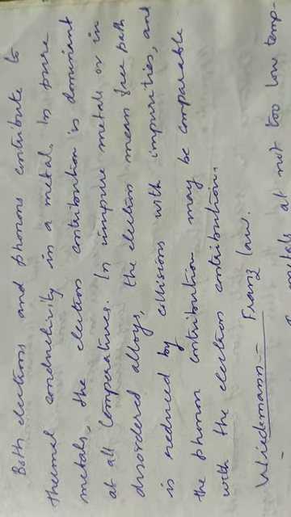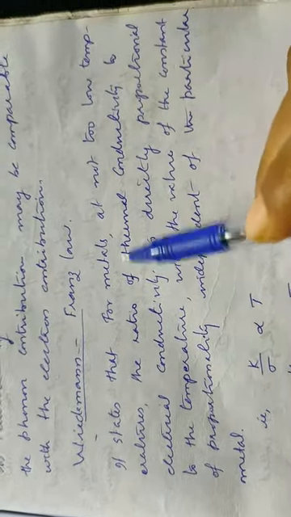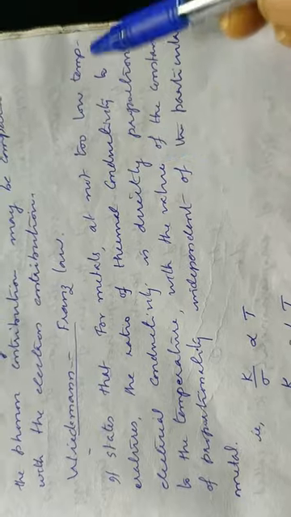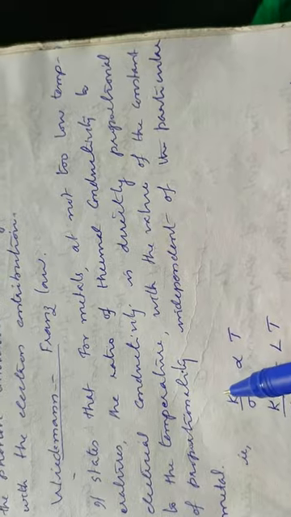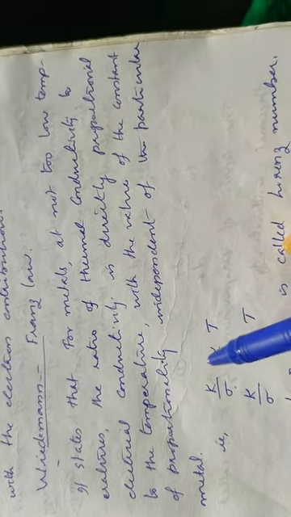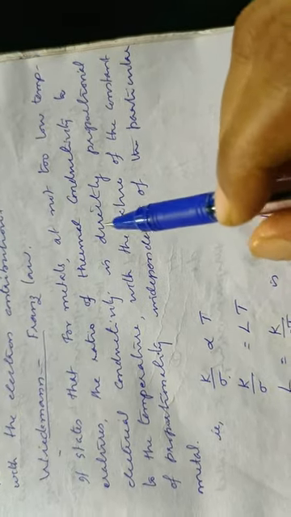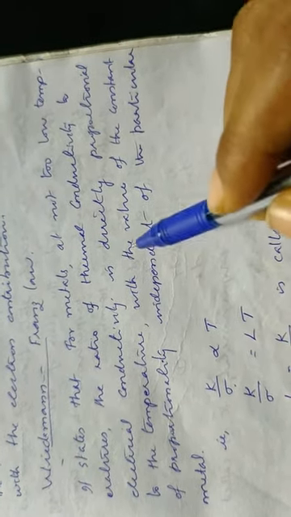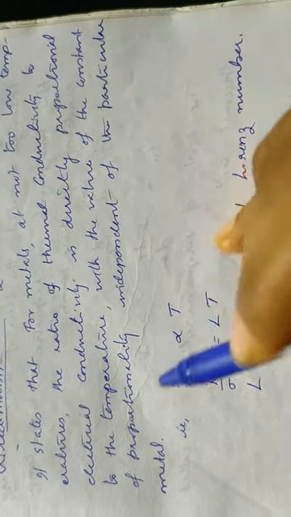Okay, so this is about thermal conductivity. Now what is the Wiedemann-Franz law? The Wiedemann-Franz law states that for metals at not too low temperature, the ratio of thermal conductivity to electrical conductivity is proportional to temperature, with the value of the constant of proportionality independent of the particular metal.